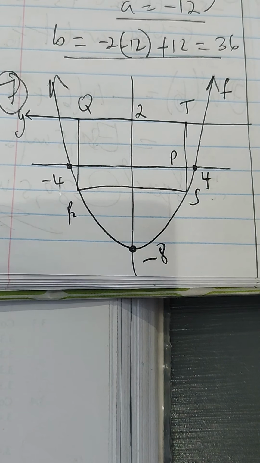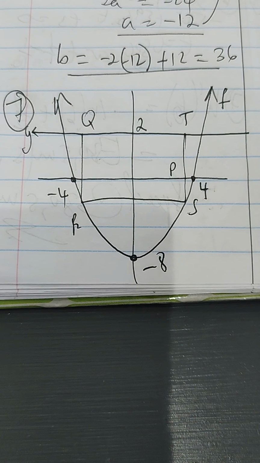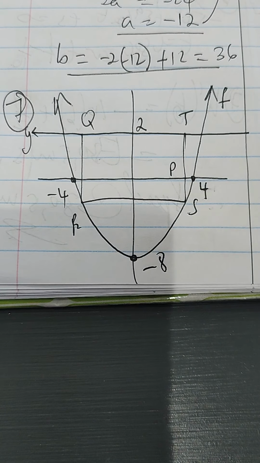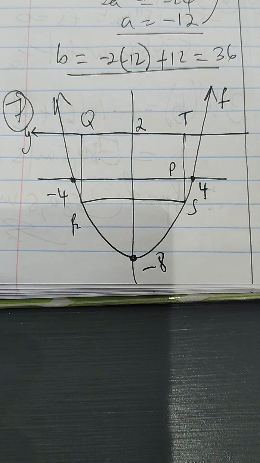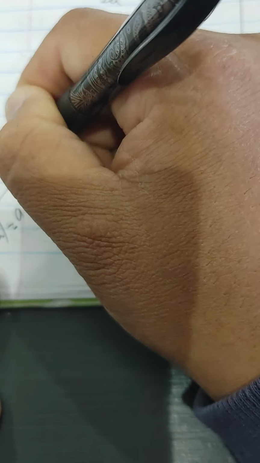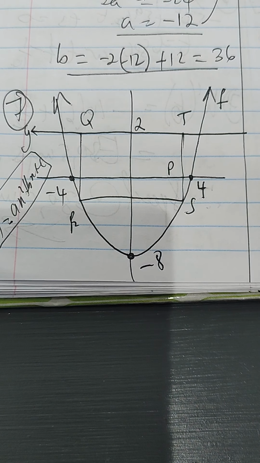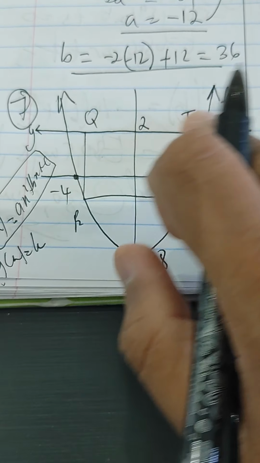Okay, so now we're looking at question 7. In question 7, we are told that in the diagram alongside, f of x is equal to ax squared plus bx plus c. And g of x is k, which is this line going through.